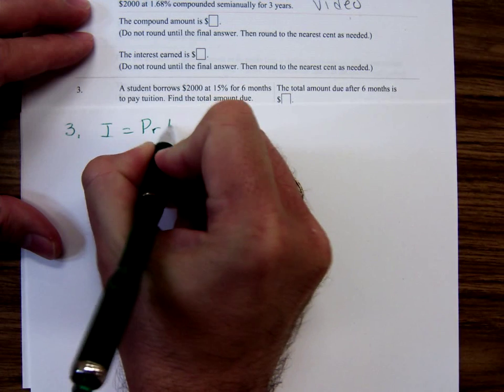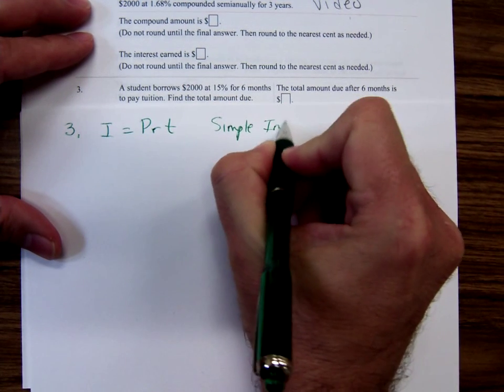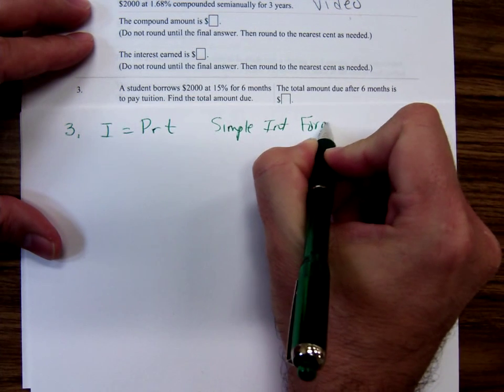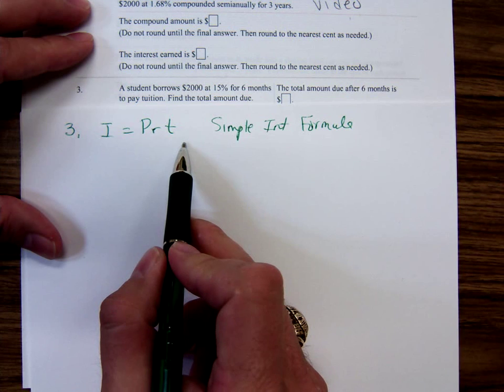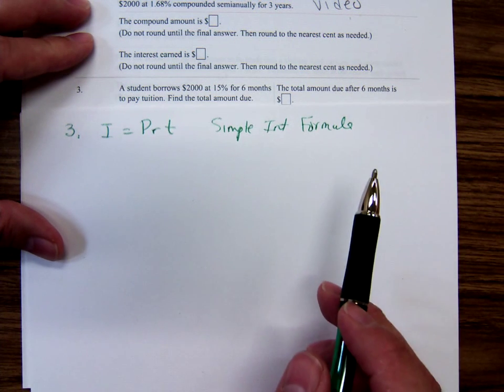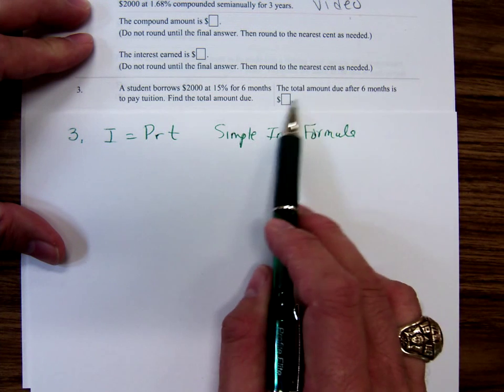Just use the simple interest formula to calculate I equals PRT, the simple interest. And then it's not asking you how much interest is paid back. It's the total amount due.